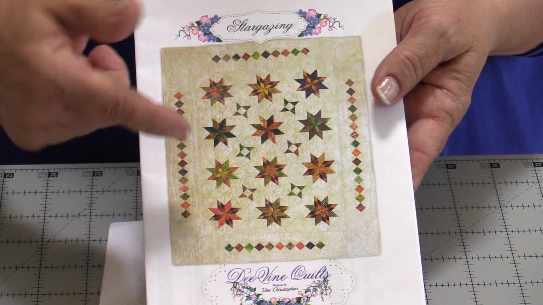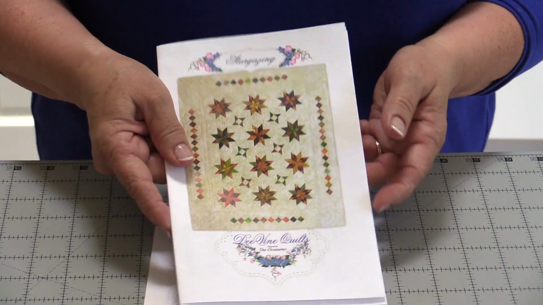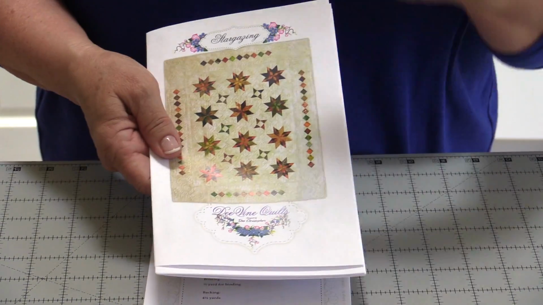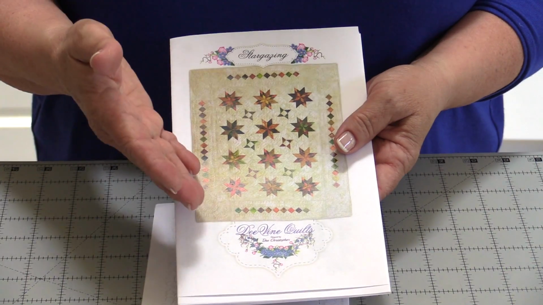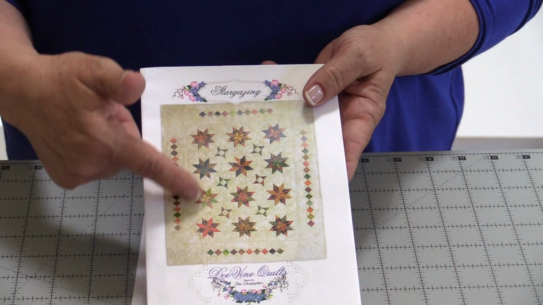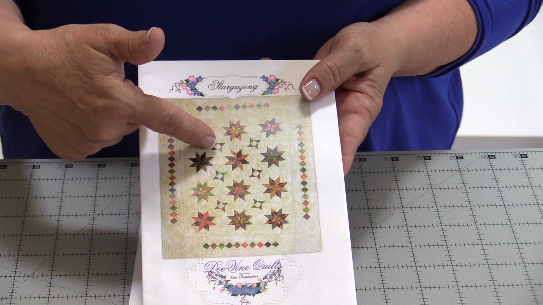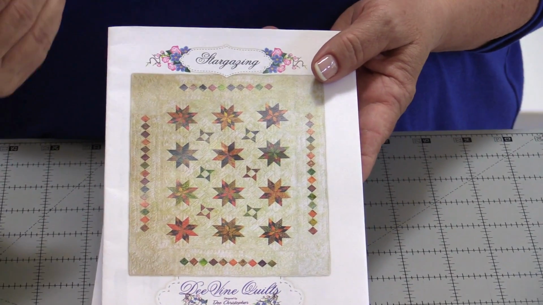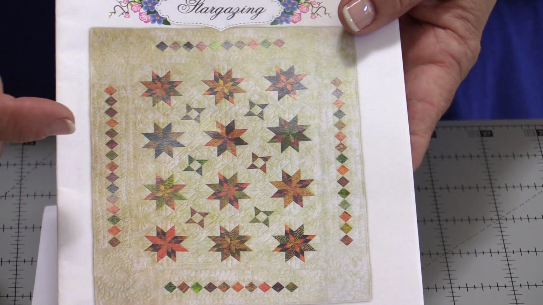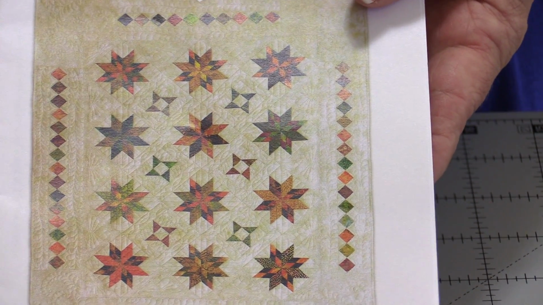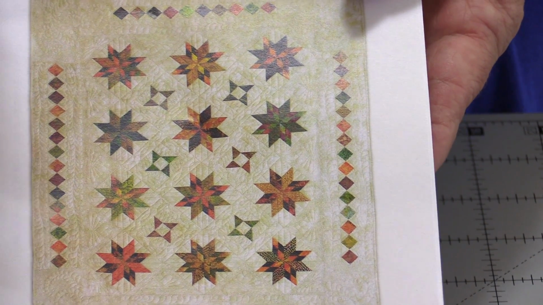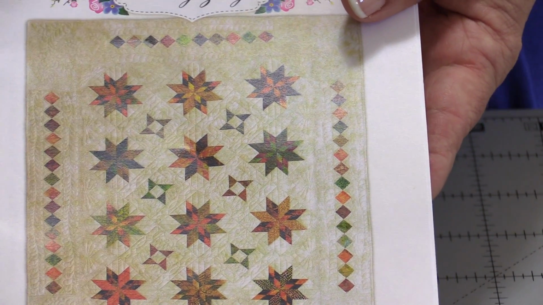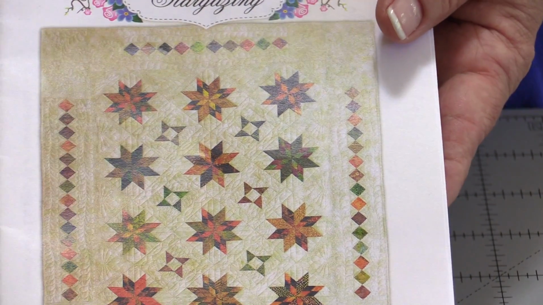But now I look at this pattern and I may decide that when I open it up and read the directions, I have an easier or a better way for me to do this same block, this same pattern. So I look at the front of my pattern and I look at these friendship stars and I say, did they make them the way that I make them? If not, I need to make sure that when I'm choosing my fabrics and buying the amounts, that I buy the amount that I need for my method of making that particular block.